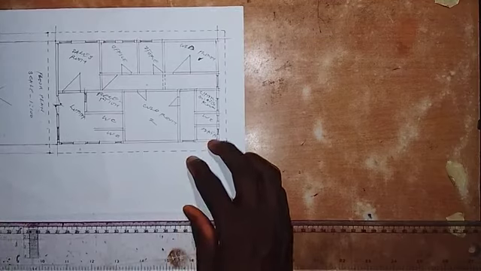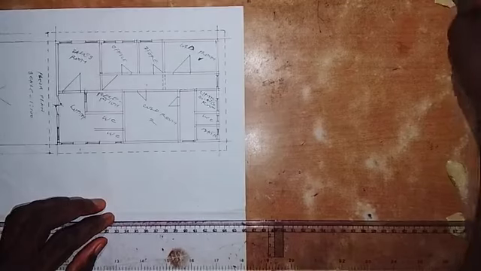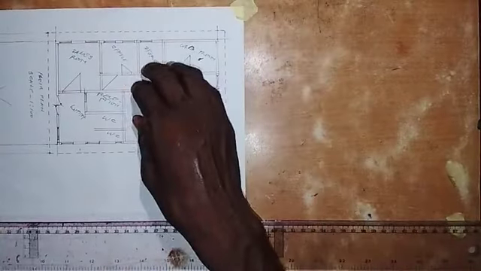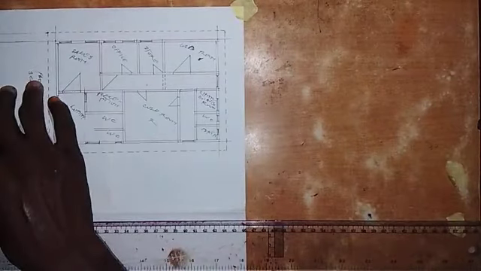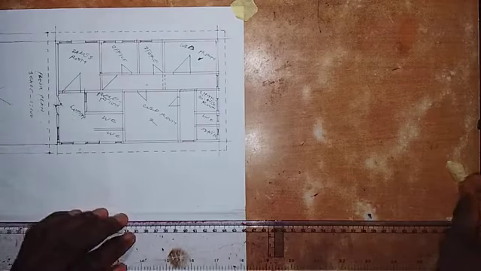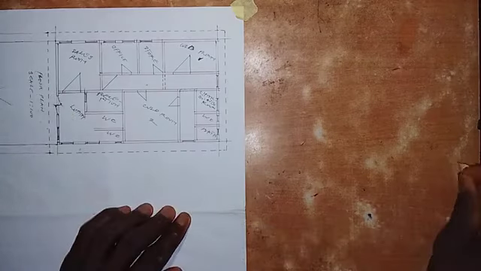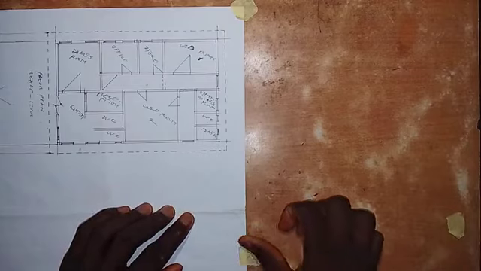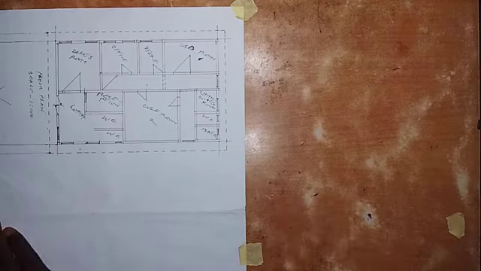All right, so I will take the paper. I need to put a tape here, and then we put a tape here. All right, so we have taped the paper.